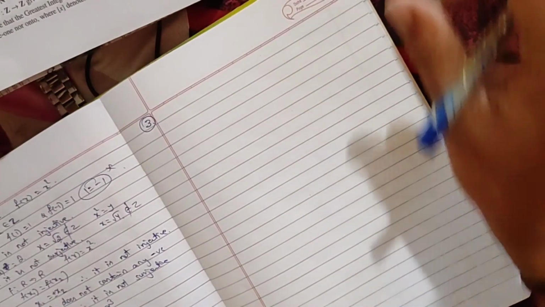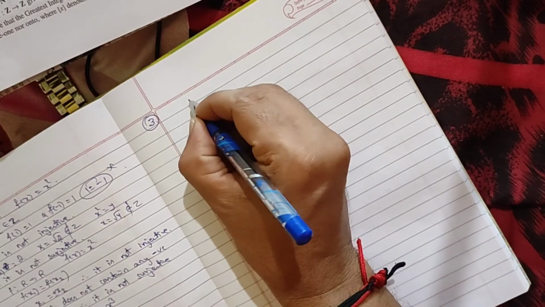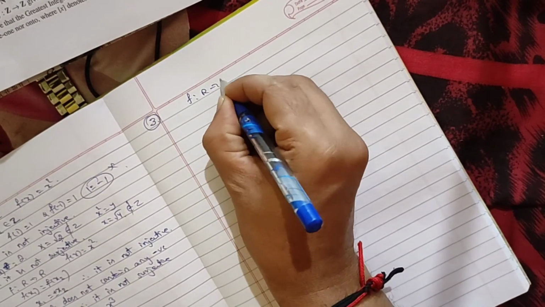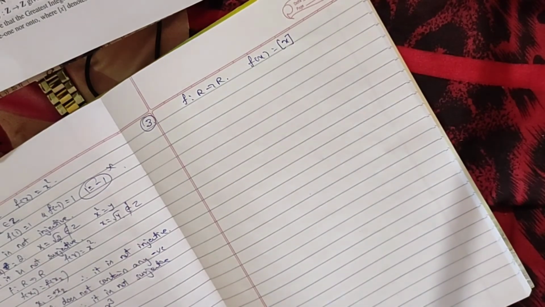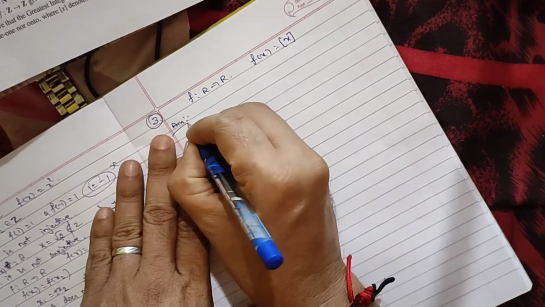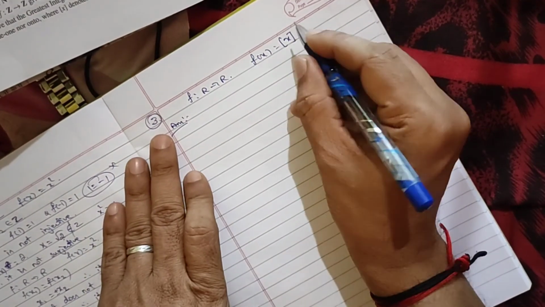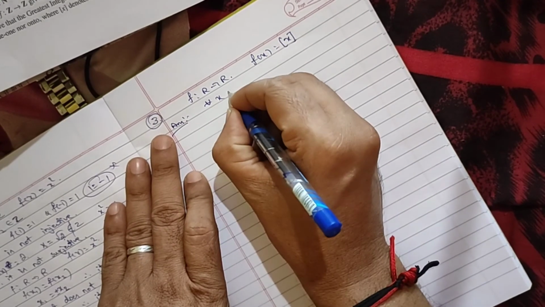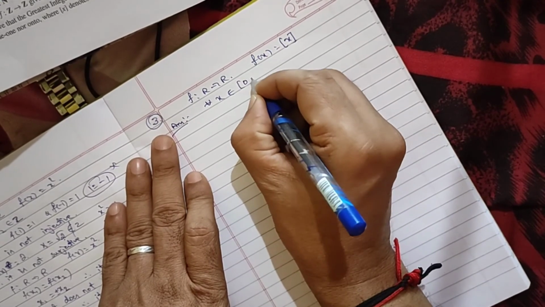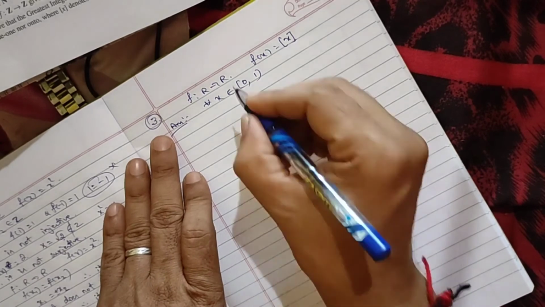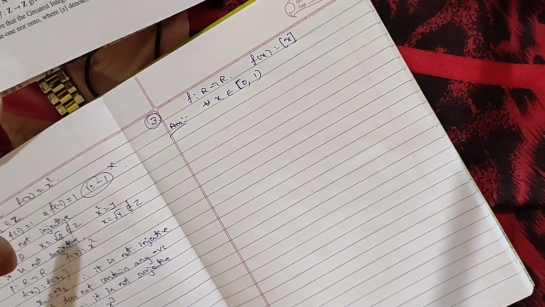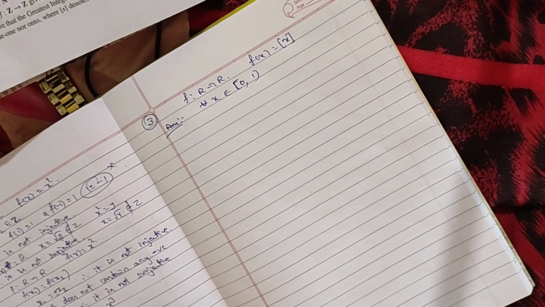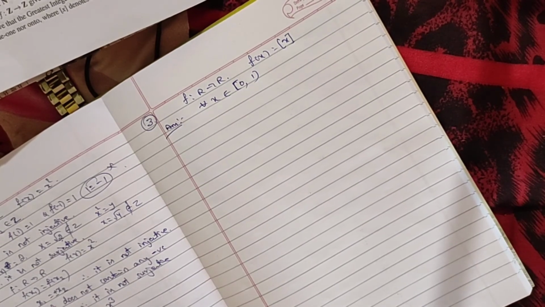The function is f from R to R. Then f of x equals the greatest integer function of x. So how can you prove this? The greatest integer of x means for all x belonging to 0 and 1, it means the greatest integer less than or equal to x.